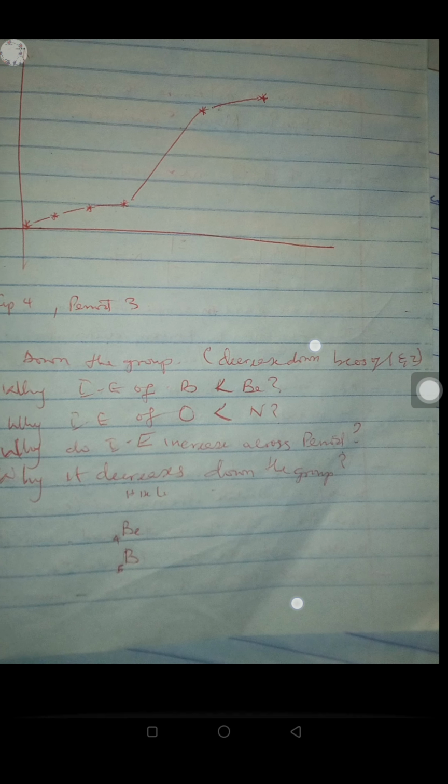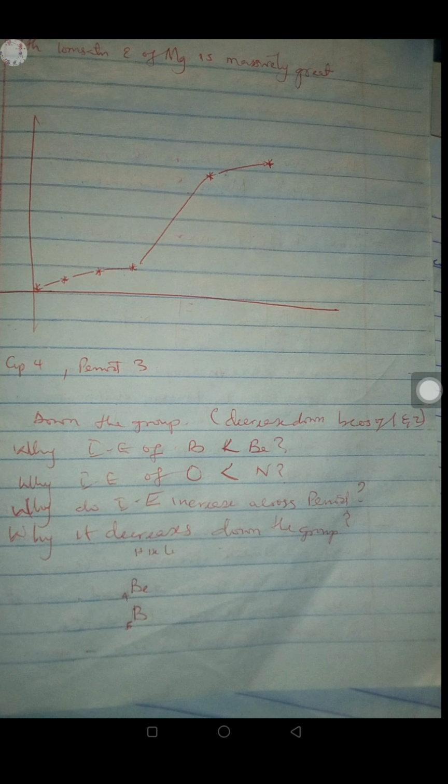Normally, we expect it to increase across the period because there is an increase in proton number or nuclear charge. And when there is an increase in nuclear charge, there will be an increase in nuclear attraction, atomic radius will reduce, and ionization energy would increase. I'll put that again. Why does IE increase across the period? There is an increase in nuclear charge, which is proton number. There is therefore a reduction in atomic radius. When there is an increase in nuclear charge, the atomic radius will reduce.